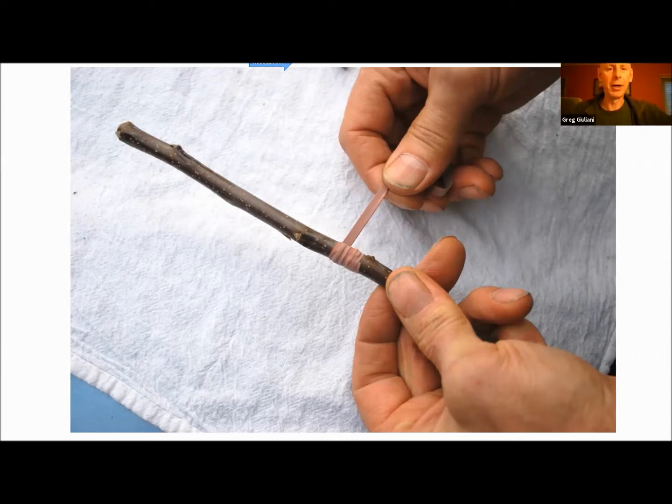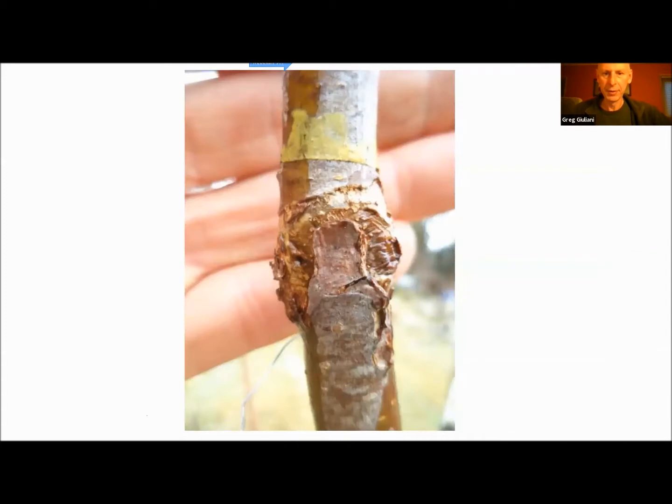If you graft them on with the buds facing downward, that green cambium layer isn't going to transport fluid. It's a one-way transportation of fluid. So you want to make sure your buds are pointing upward. Pretty self-explanatory. Sorry, I didn't mention that sooner.